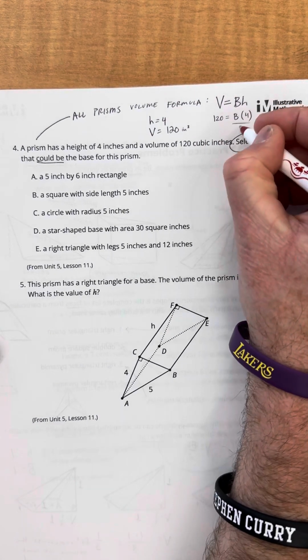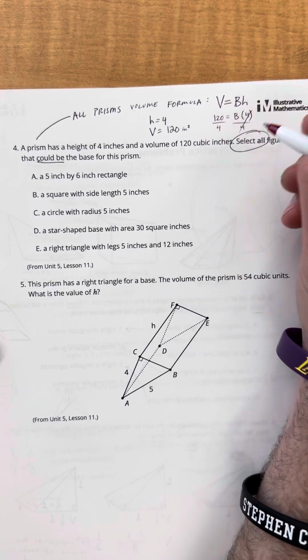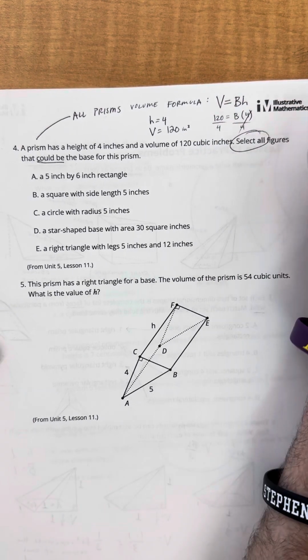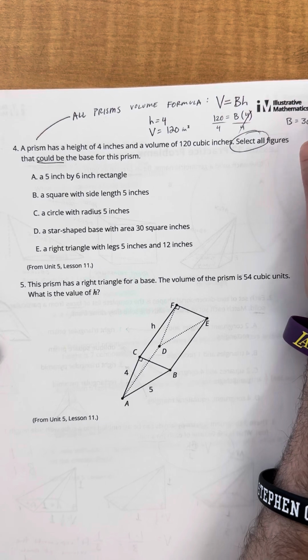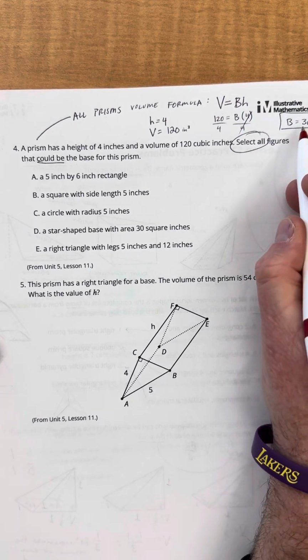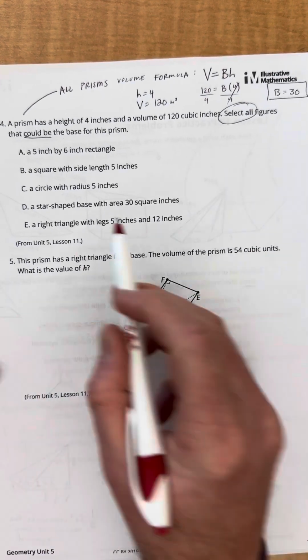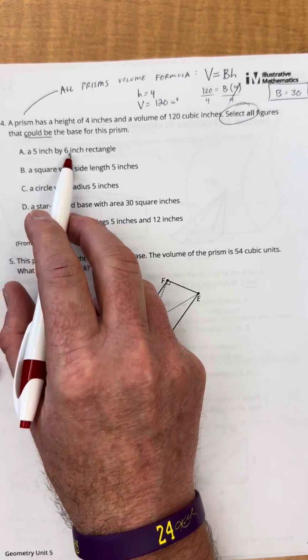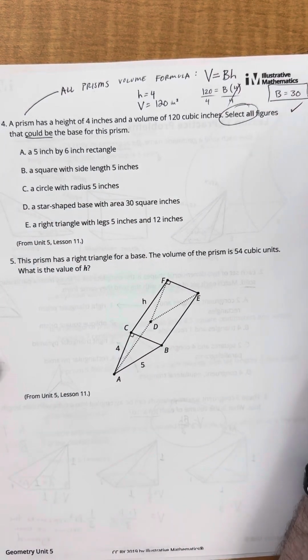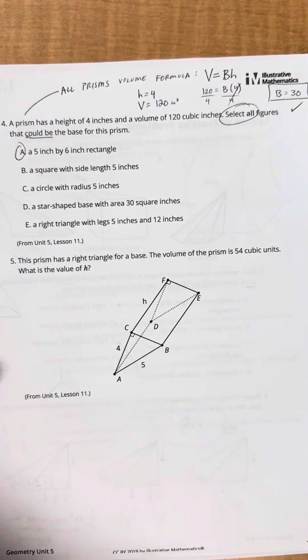Then you just divide by 4, divide by 4. These cancel out. 120 divided by 4 is 30. So you know the base is 30. So you're looking for any bases of 30. So a 5-inch by 6-inch rectangle, yep. 5 times 6 is 30.